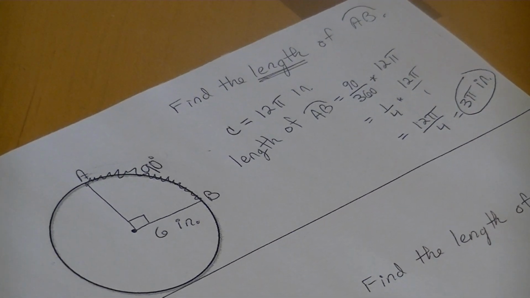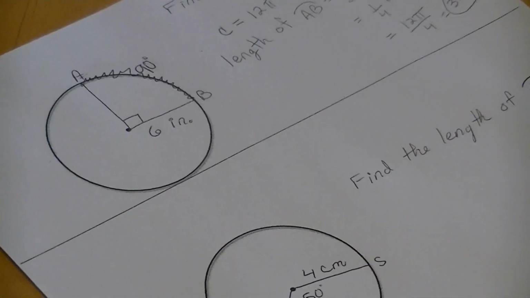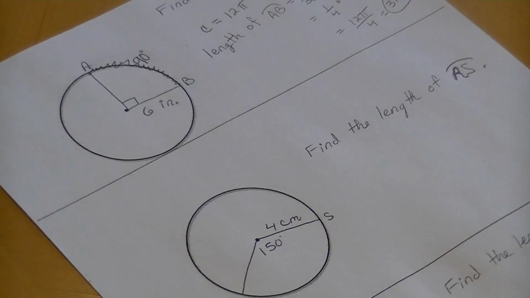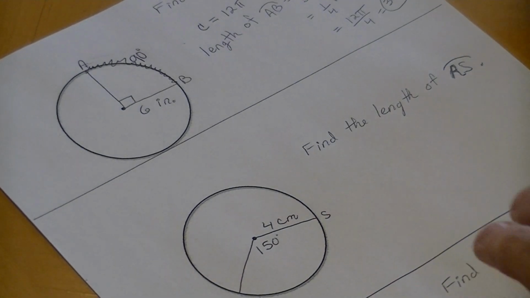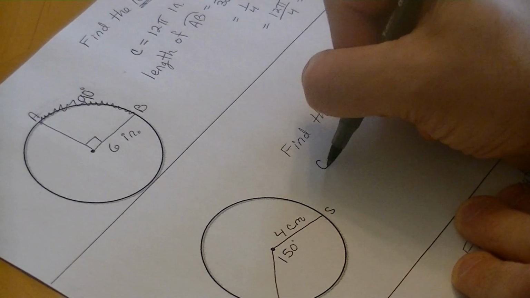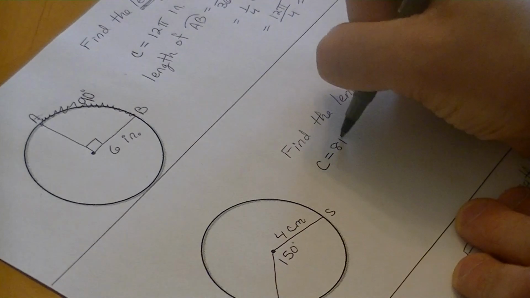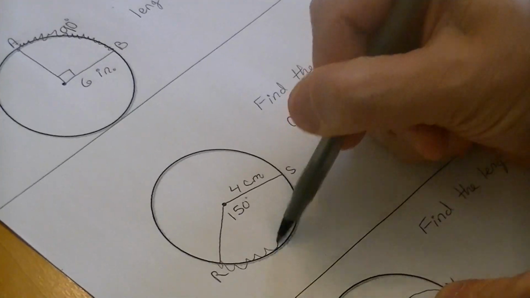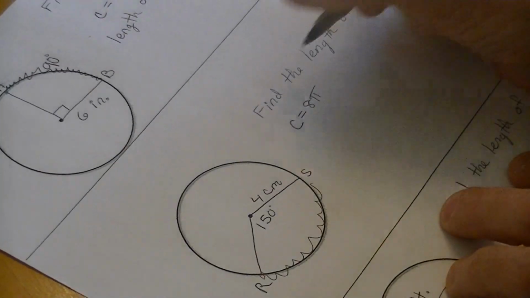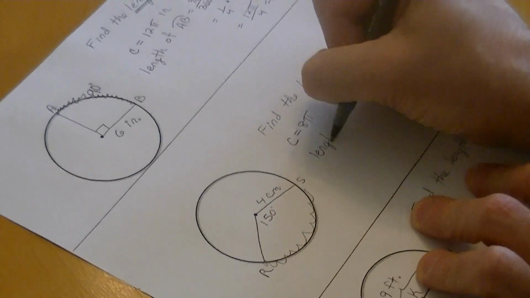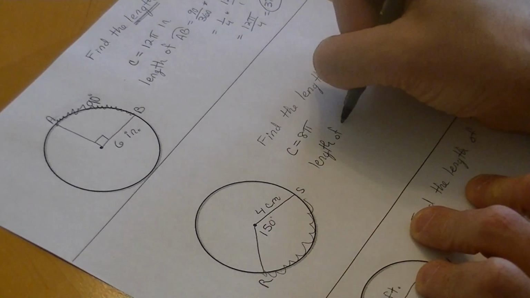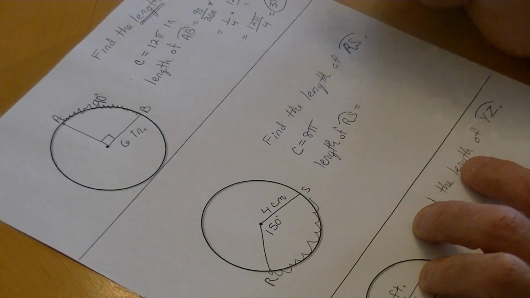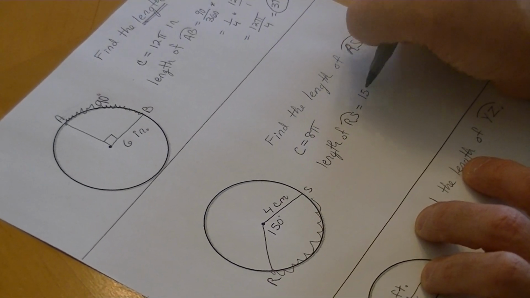So why don't you take a look at the second one, get a good look at it, pause the video, give it a shot, and then we'll come back and I'll show you. So once again, we'd start with the fact that the circumference all the way around would be 8 pi. But if I'm only going from R to S, that's going to be a fraction of that. And for some of my students in the past, the hardest part of this lesson has just been dealing with the fractions, for better or worse.